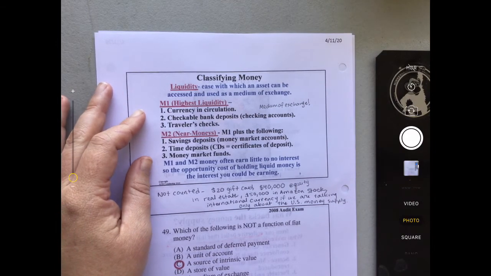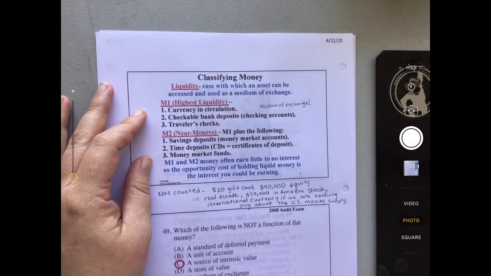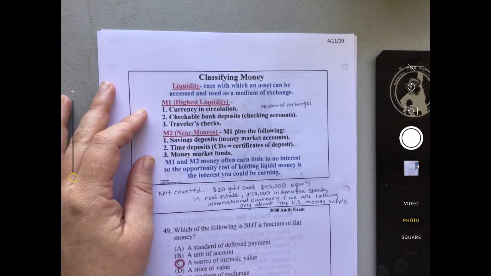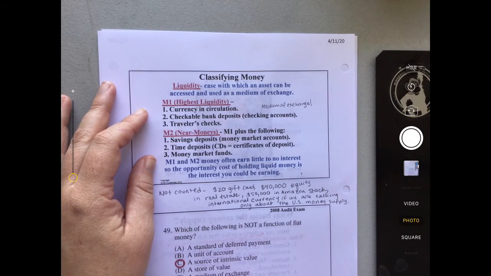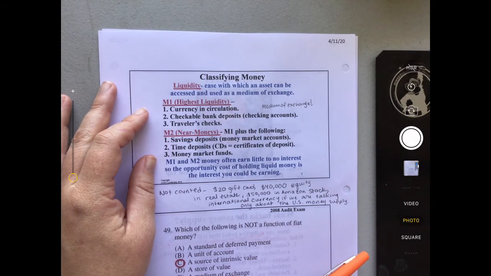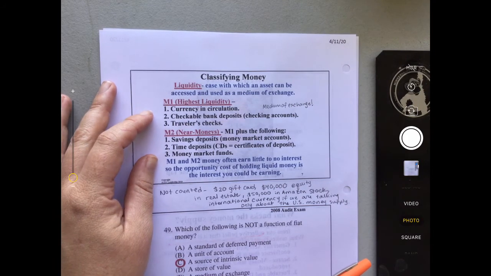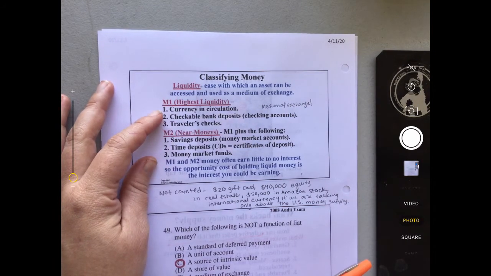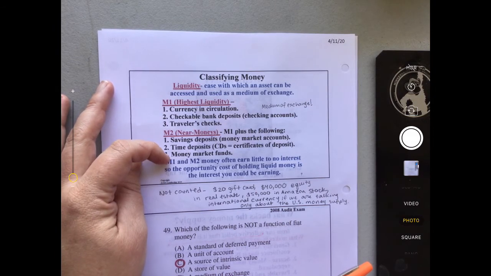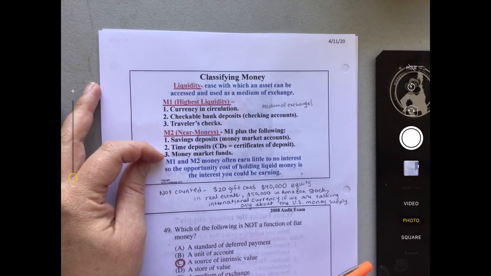M2, we call these near monies, and these are less liquid. M2 contains M1 plus the following. We have savings deposits. This is money in market accounts. We have time deposits, CDs, also called certificates of deposit. You cannot just go and get your money anytime you want. There is usually a time put to that. And usually those accounts have higher interest than the accounts that we would classify as M1. And then number 3, money market funds.